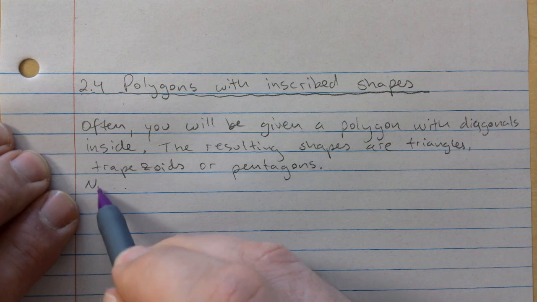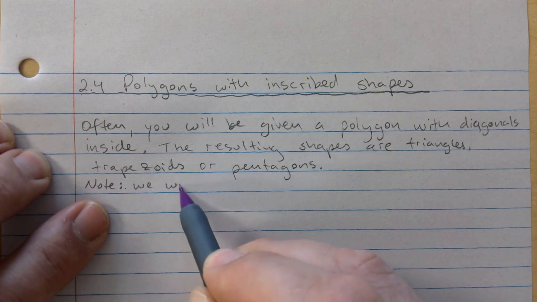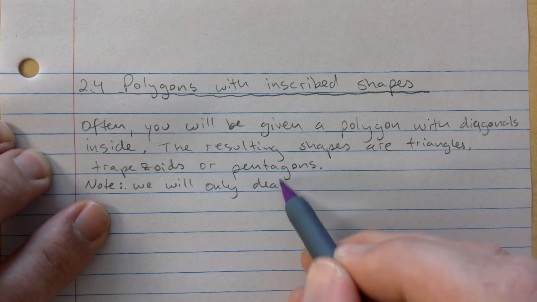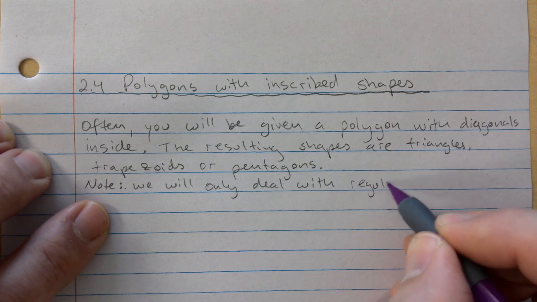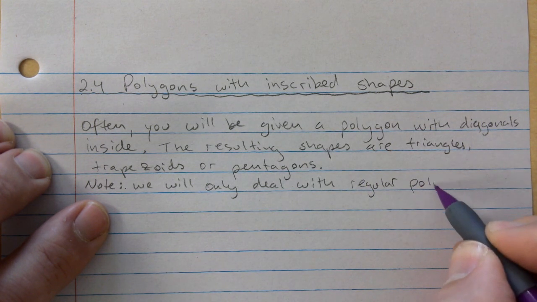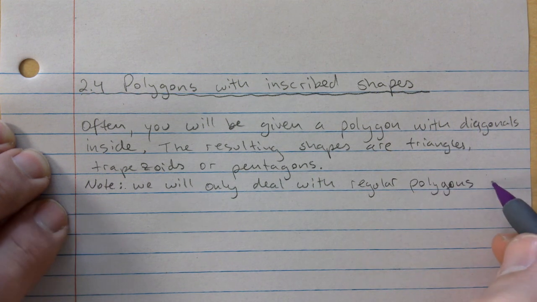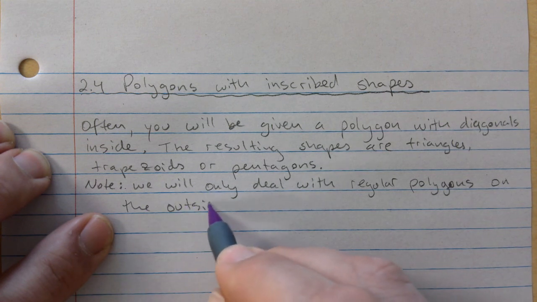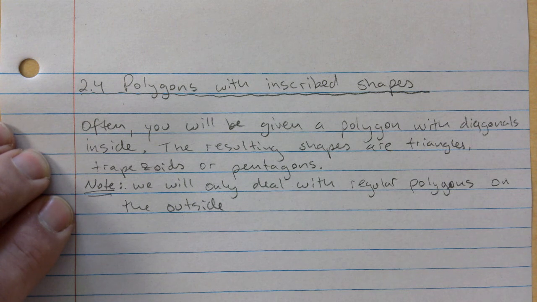I'll make a note. We will only deal with regular polygons on the outside. This might make more sense later on.